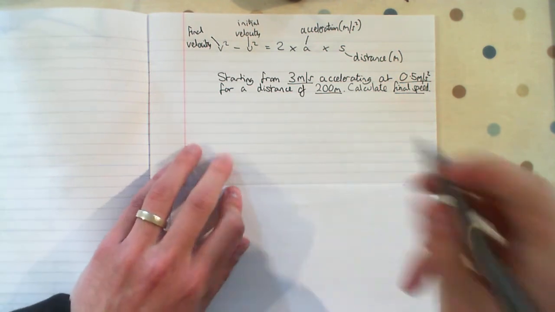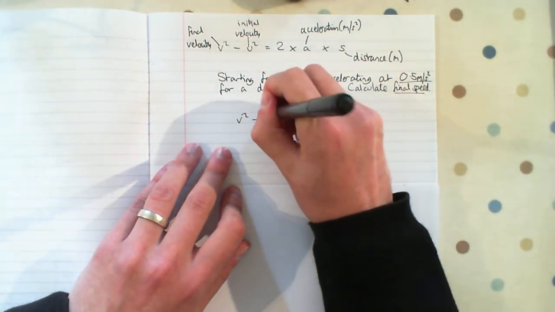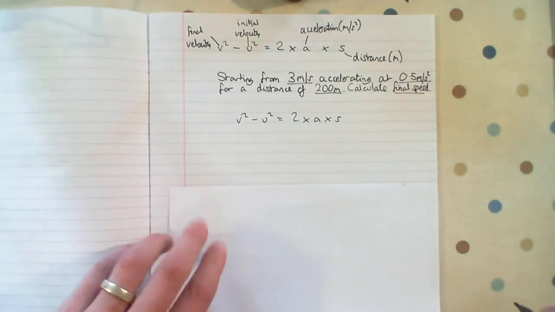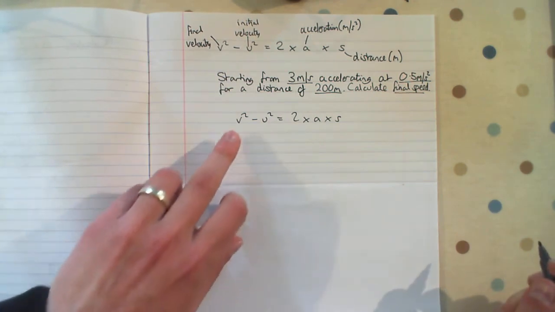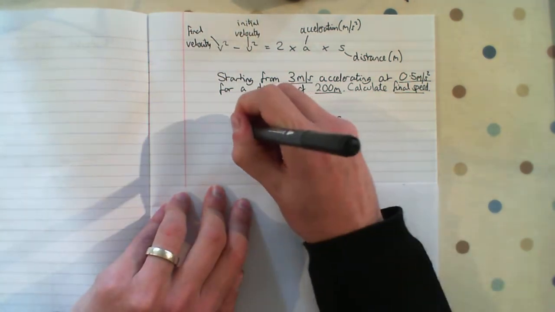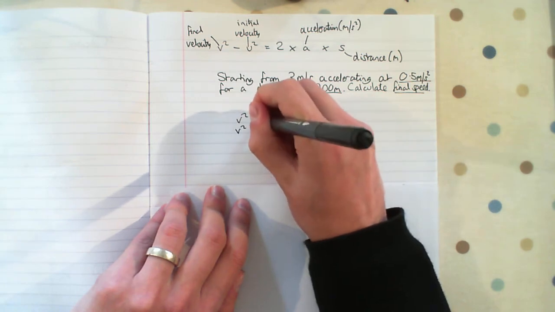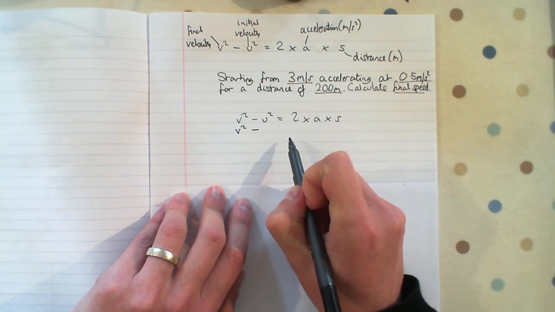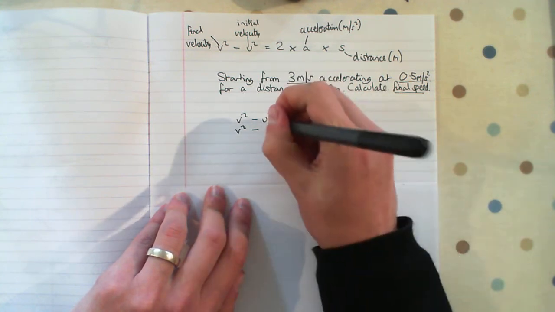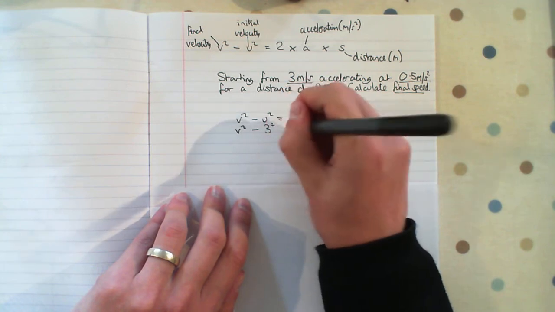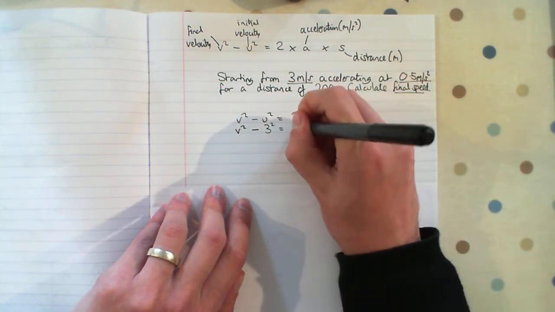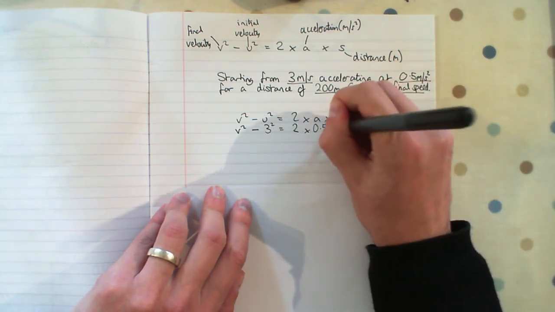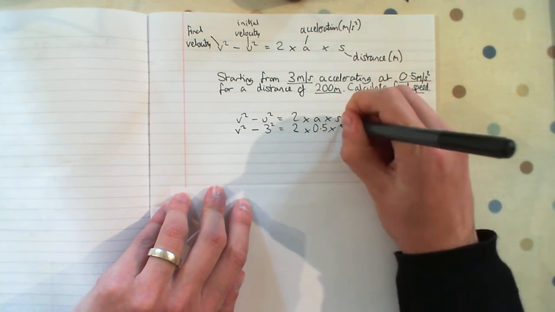So the first thing I do is write the equation. Make sure not to forget the squared. Now I substitute the numbers in. I don't have the final velocity, so I'm going to put v squared, minus u squared. So what was my starting speed? Look at my question, I'm starting at 3, but I've got to have the squared, and that equals 2 times my acceleration of 0.5 times my distance of 200.